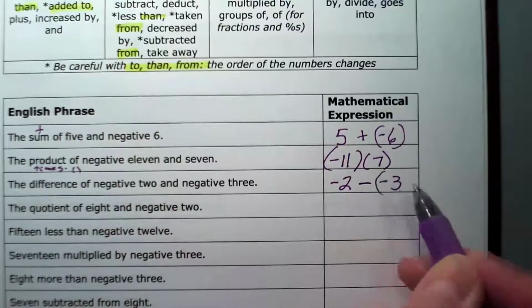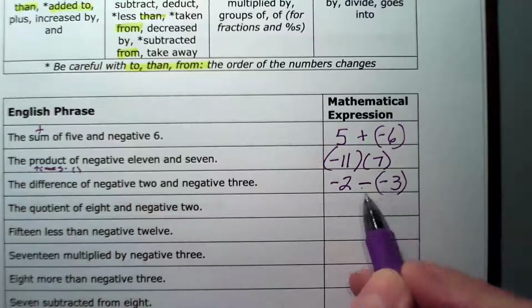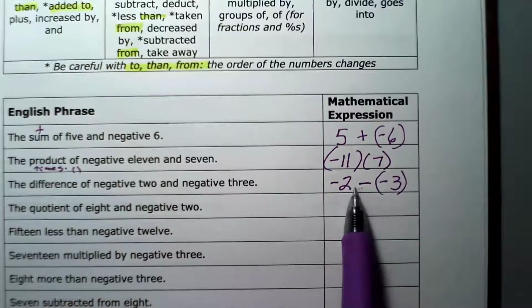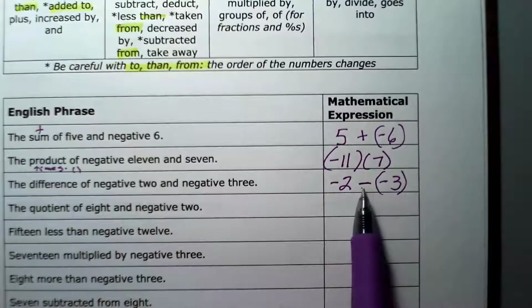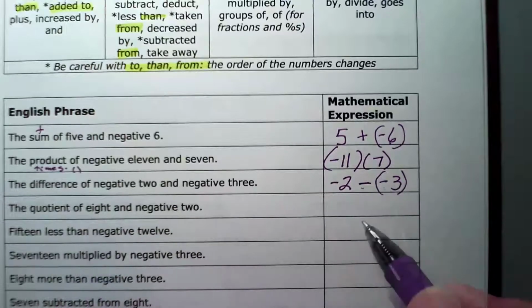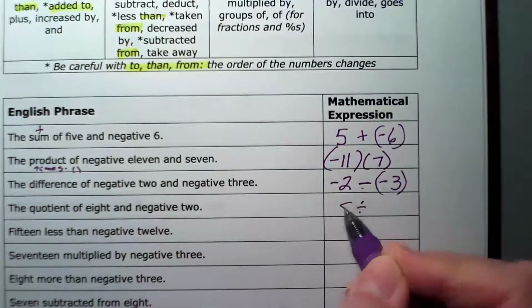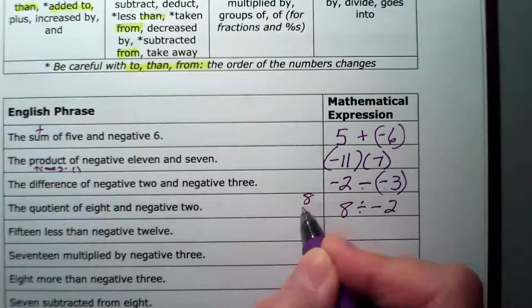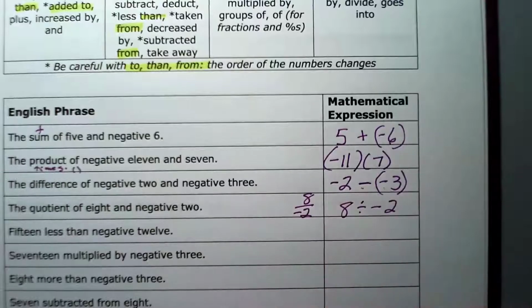Here we're going to use parentheses. Anytime you have 2 signs in a row, we use parentheses just to set it apart. So we don't think somebody just kind of slipped with their hand, but we realize this is saying minus -3. Quotient. Quotient is divide, quotient of 8 and -2. Or you might do it like this. Either way is legitimate. 15 less than.